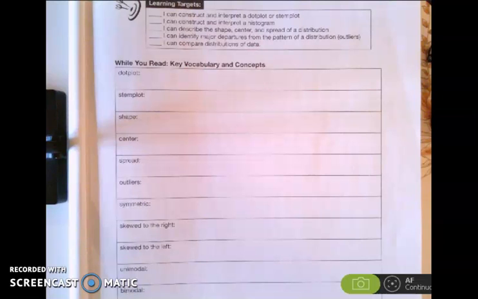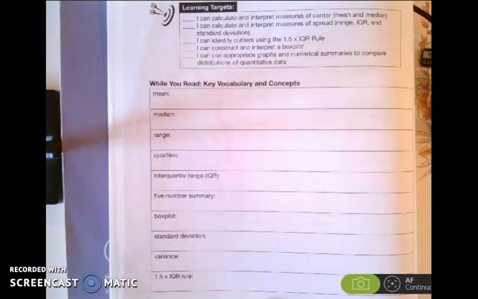The last section of chapter 1 was really being specific about those measures. So again, the last learning targets are being able to calculate the mean and the median, being able to find the range, find your quartiles and that interquartile range. That 5-number summary is your minimum, your quartile 1, your median, your quartile 3, and your max. Then we talked about how when you have that 5-number summary, you can display that as a box plot.